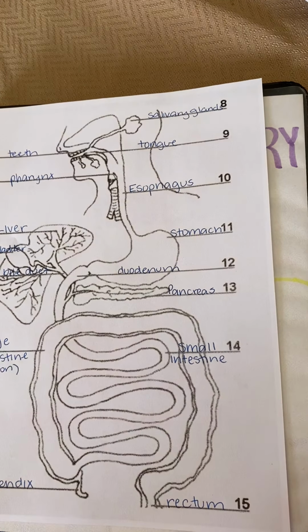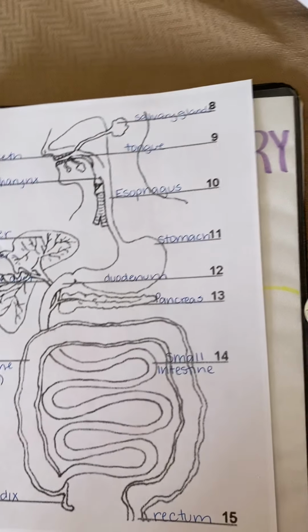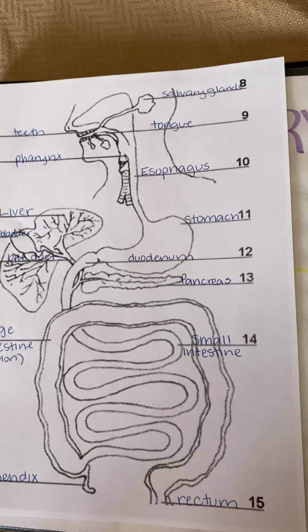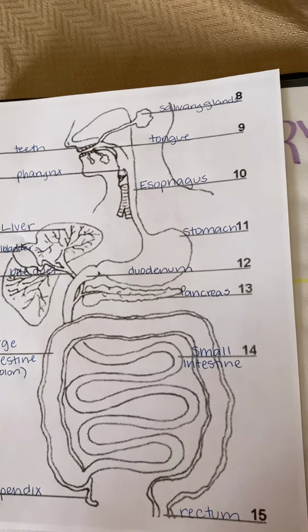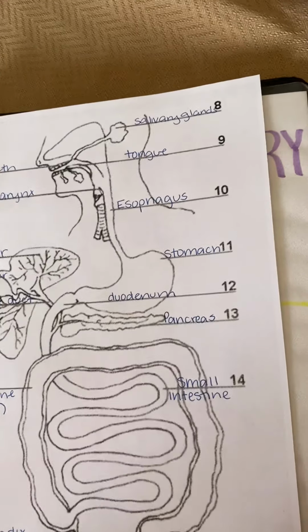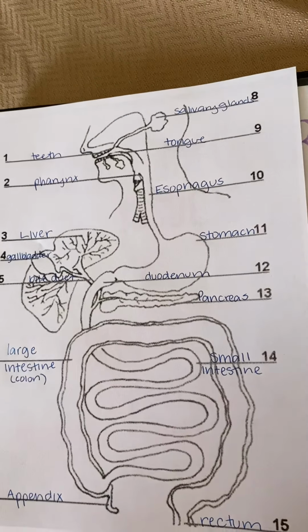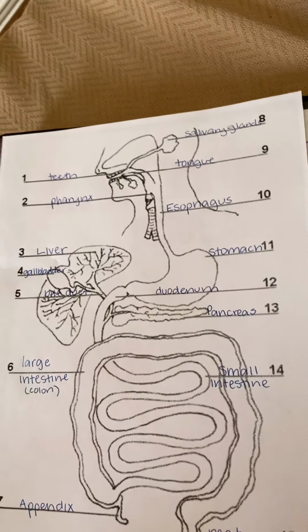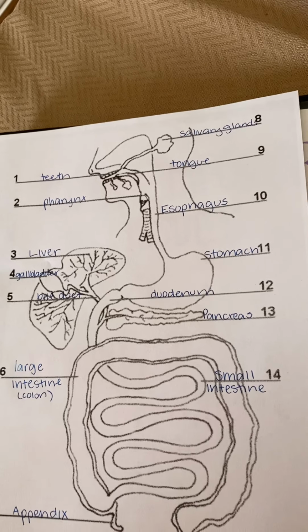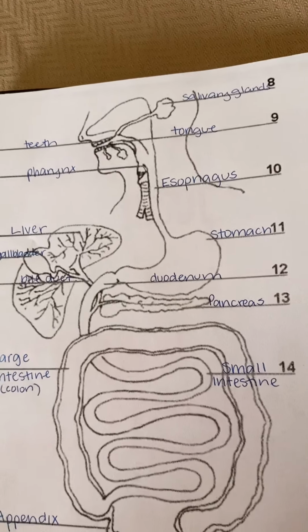So basically the process as a whole is you will take something into your mouth and chew it and start the digestion there. It will go down through your stomach and be broken down throughout all of that.